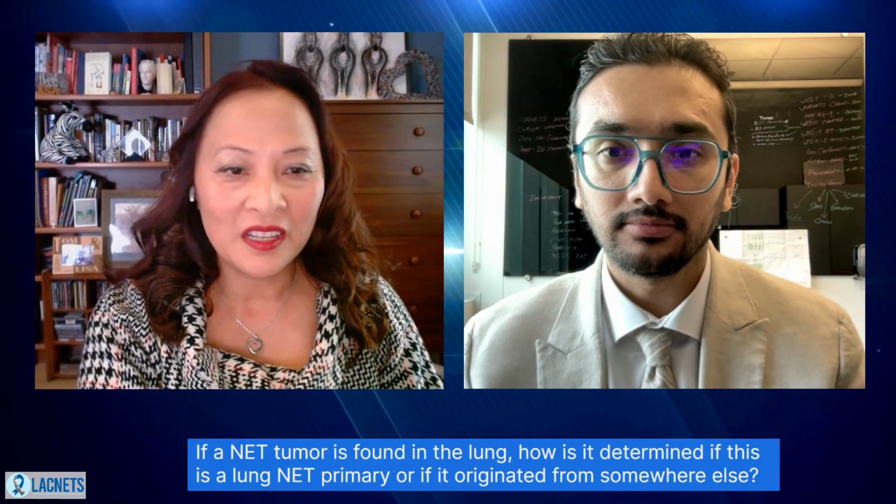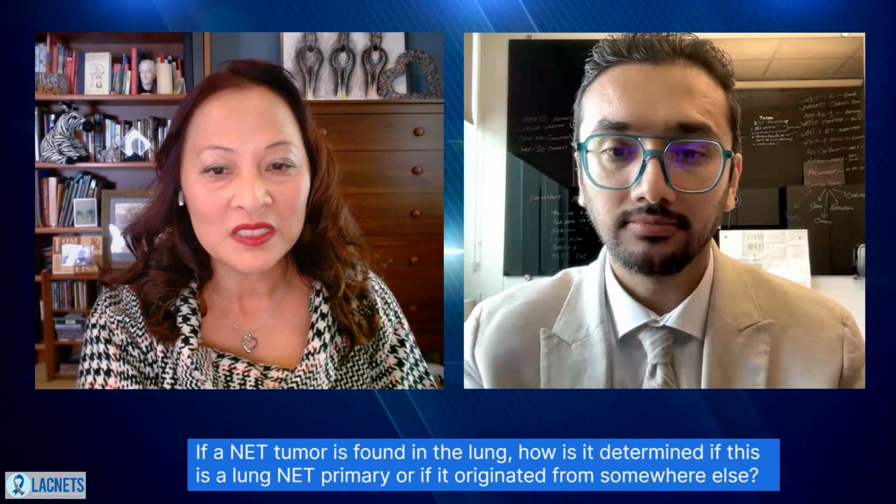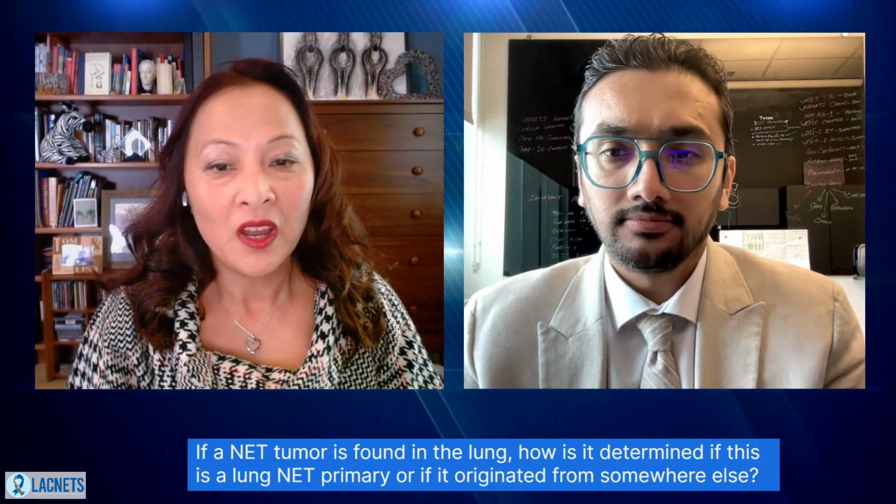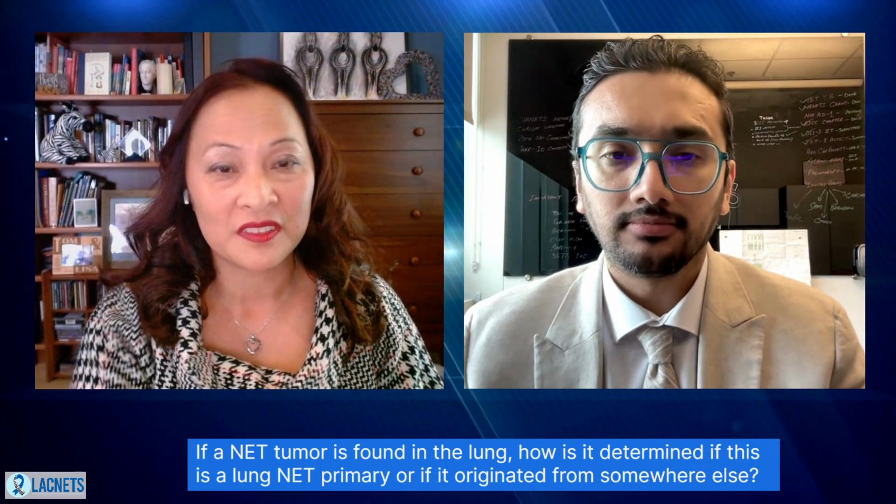Let's get to our questions, which is, if the NET tumor is found in the lung, how is it determined if this is a lung NET primary or if it originated from somewhere else?